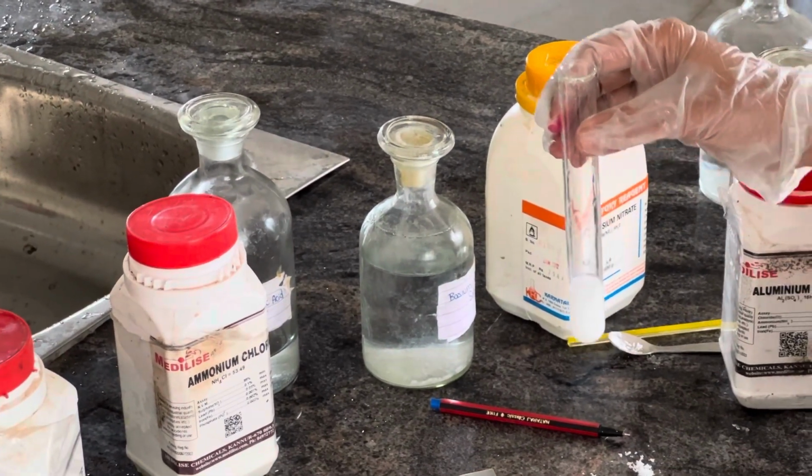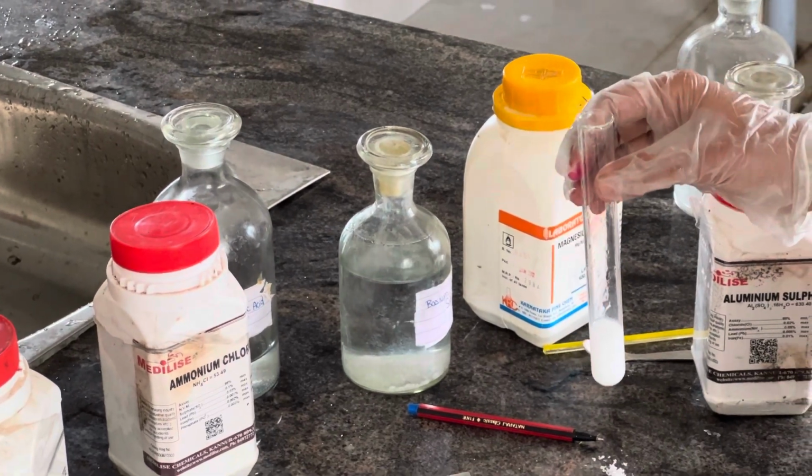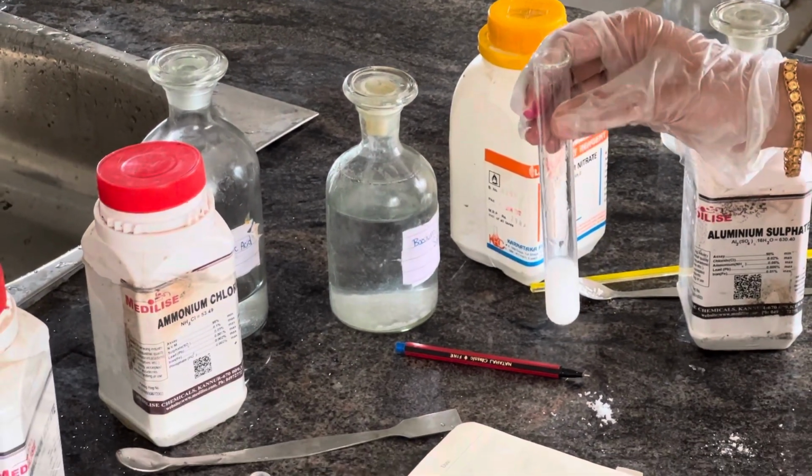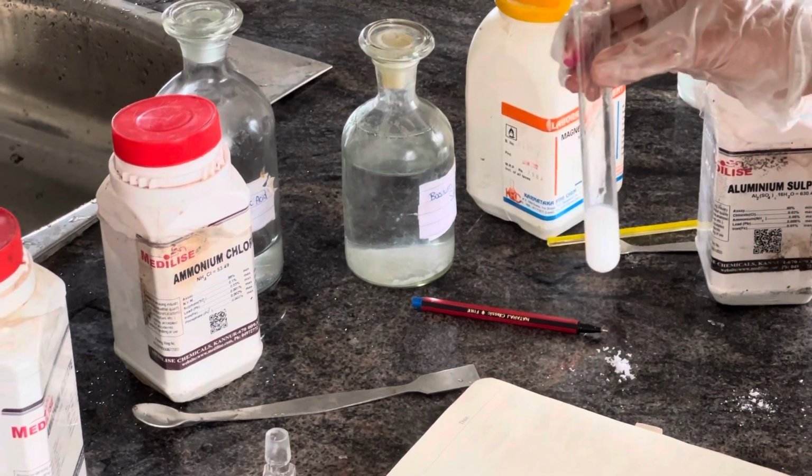So in this experiment we have analyzed the different anions like carbonate, sulphate, nitrate, then acetate, etc.